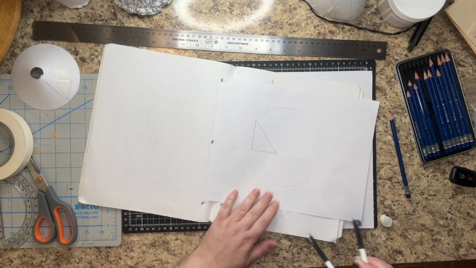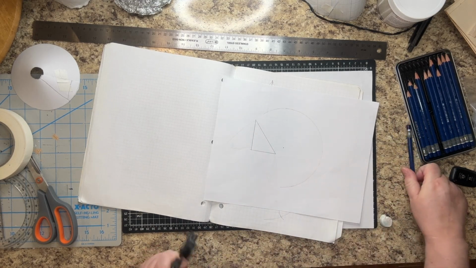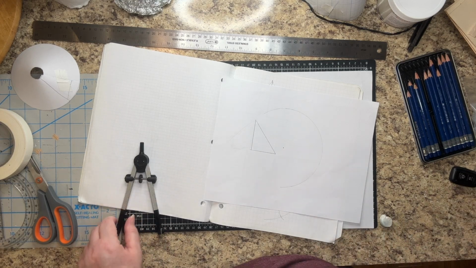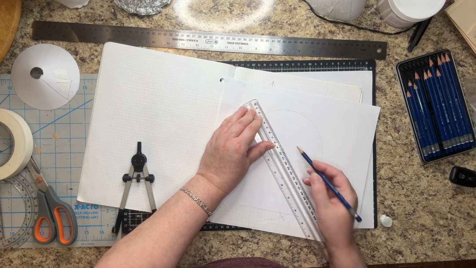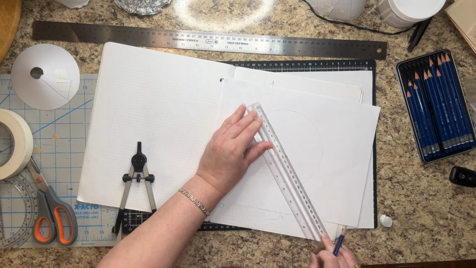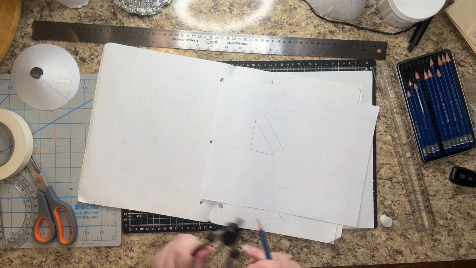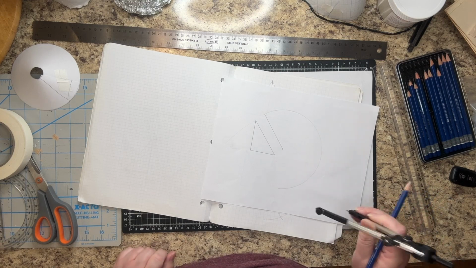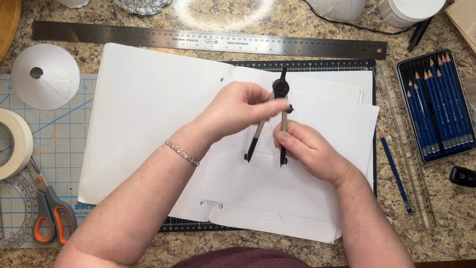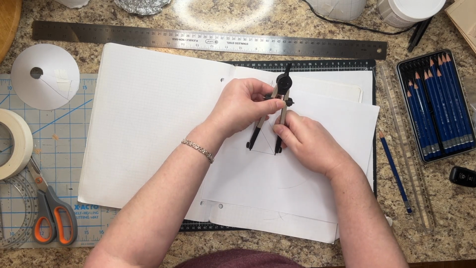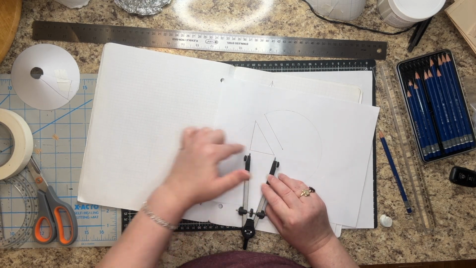Okay, and once you have that, mark that spot. And you're going to create the one edge of what will be your cone, by connecting this midpoint to an end point on your arc. Okay? The next step is to open your compass to the radius. Remember that term I used? It's half the diameter.